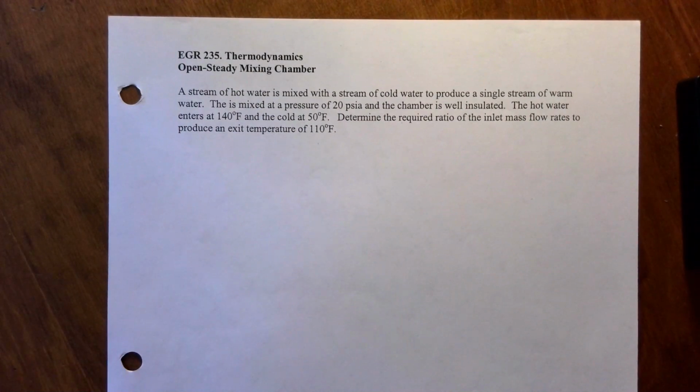Okay, so let's work an example of a mixing chamber. A simple, very practical situation is to take hot water and mix it with cold water to produce warm water. We're going to assume they give us a pressure of 20 psi, and the chamber is well insulated. The hot water enters at 140 degrees Fahrenheit and the cold water at 50 degrees Fahrenheit. So we want to determine the ratio of the mass flow rates at the inlet.